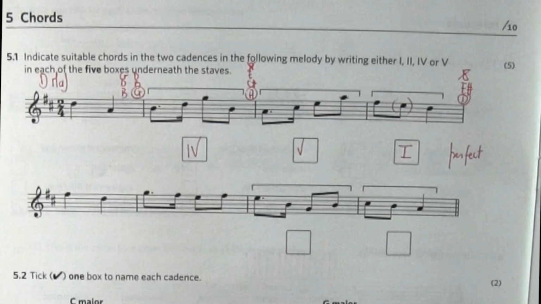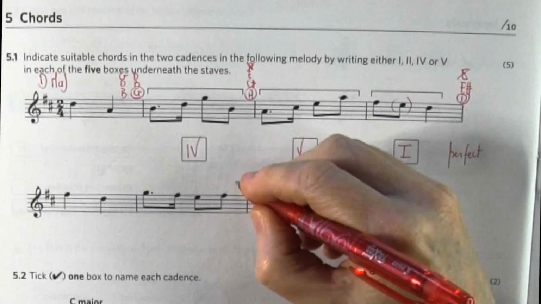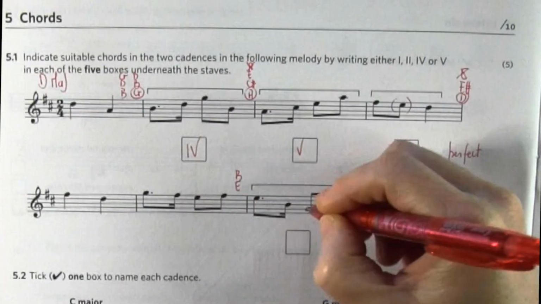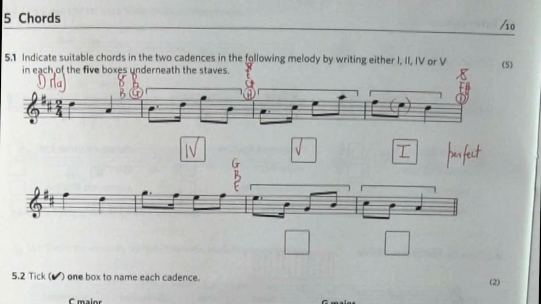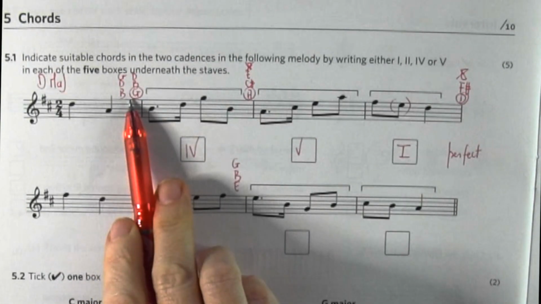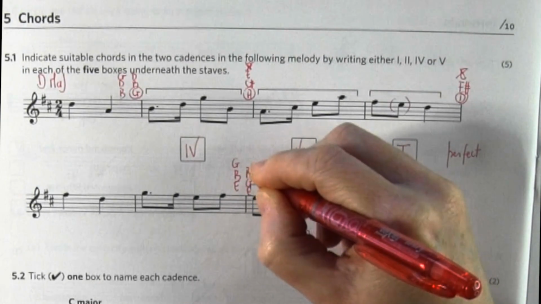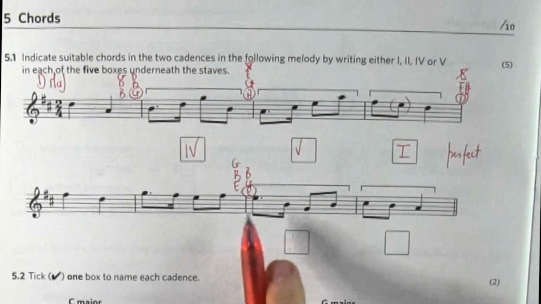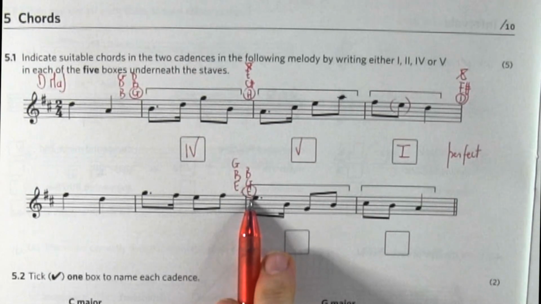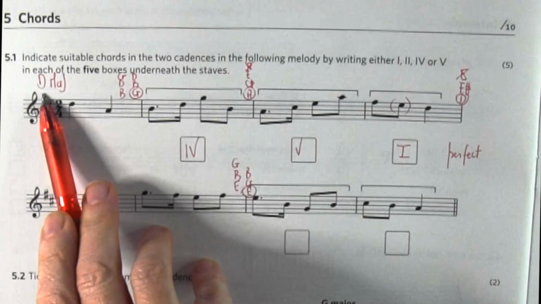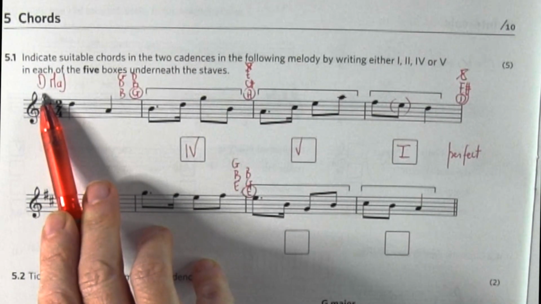Next one, we have E, B, G. Perfect. It's the same as here. So this is G, B. No, it's E, G, B. It's not like that one. And E is the bottom note. And it's a degree above D, the tonic. So it's the supertonic, 2nd degree.